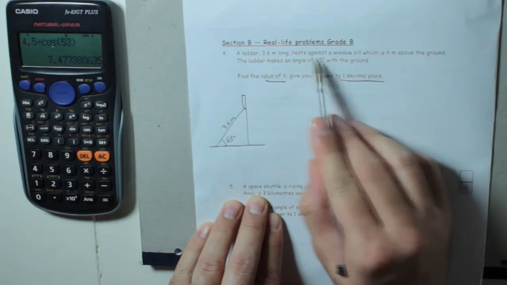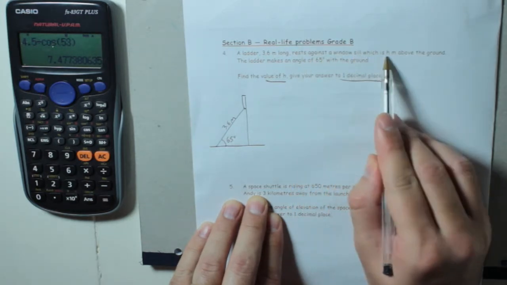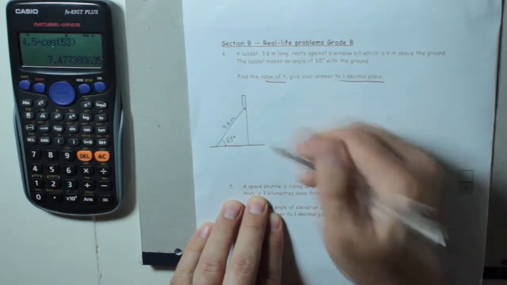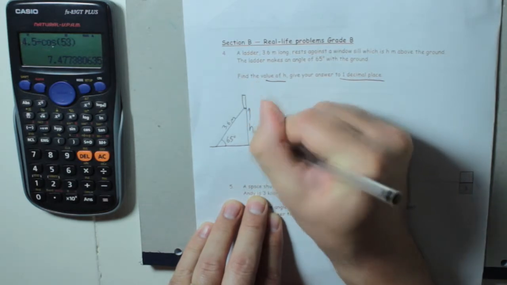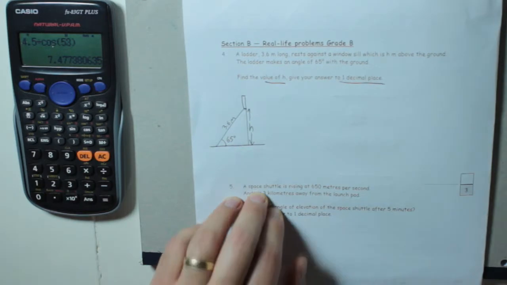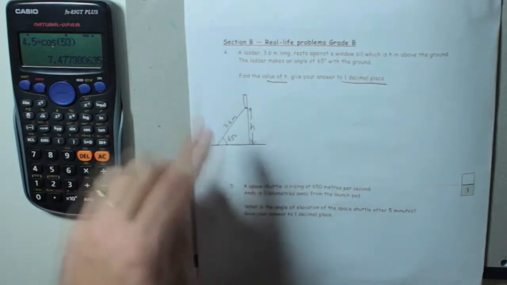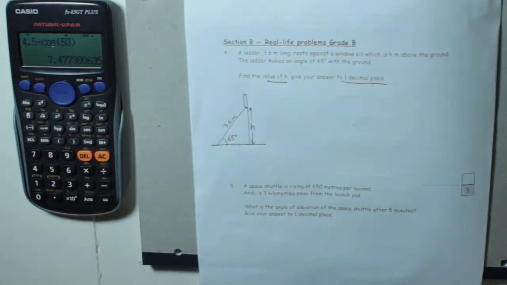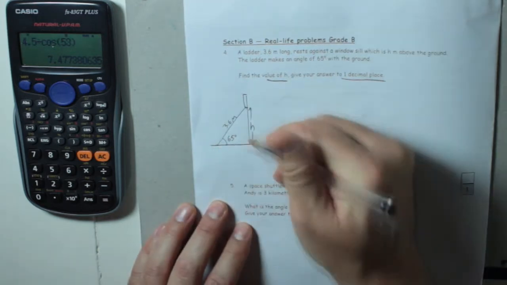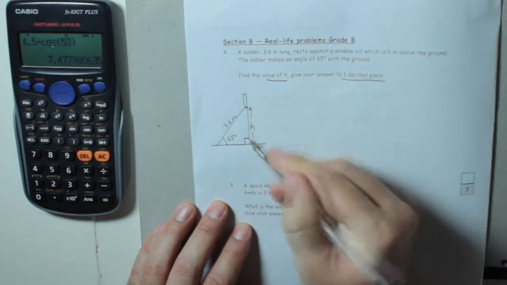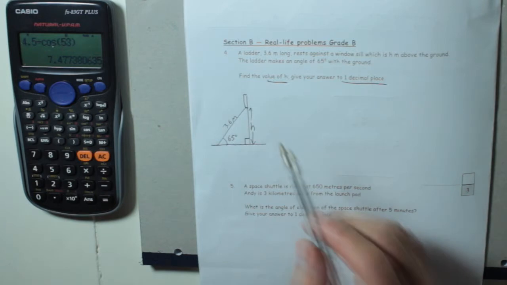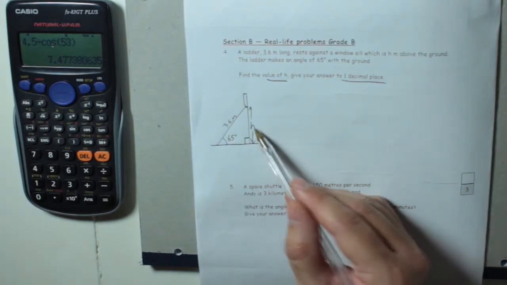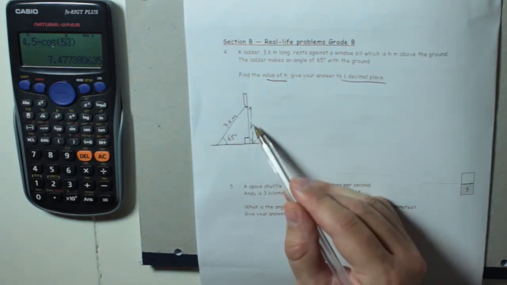It also says it rests against the windowsill which is h metres above the ground. So that windowsill there, there's the ground, so that's h from there to there. We need to find the value of h, so we're finding how high the windowsill is. You can see straight away when you've done the diagram, you've got something that resembles a right angled triangle. So as soon as you've done that diagram, you don't really have to worry about the story anymore. All we know is that we've got to find h, which is an opposite.